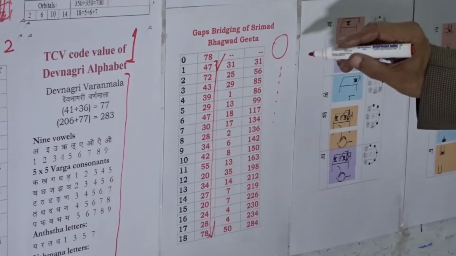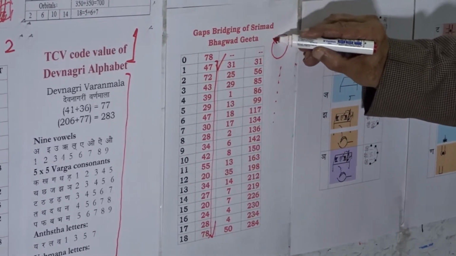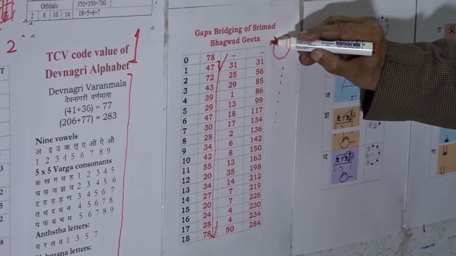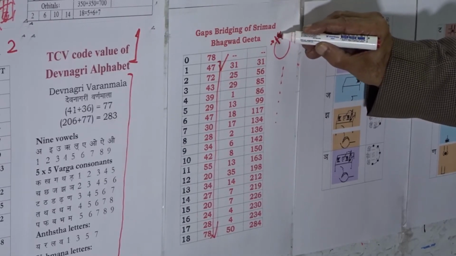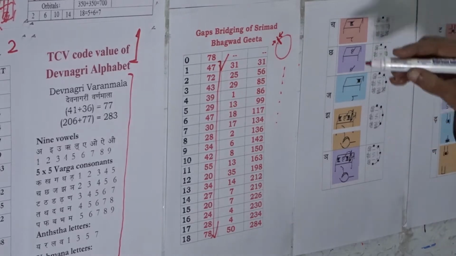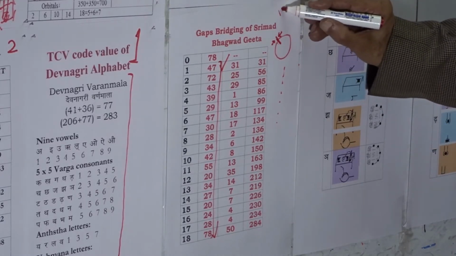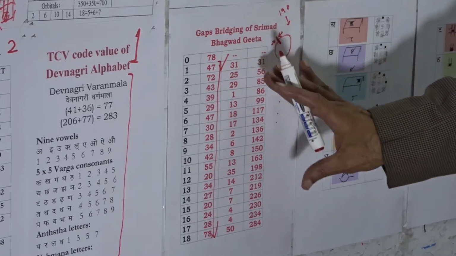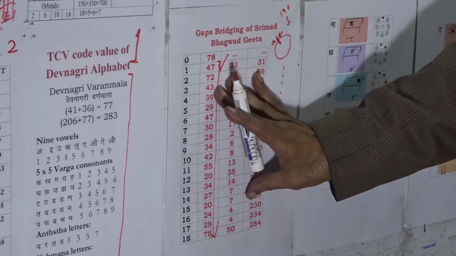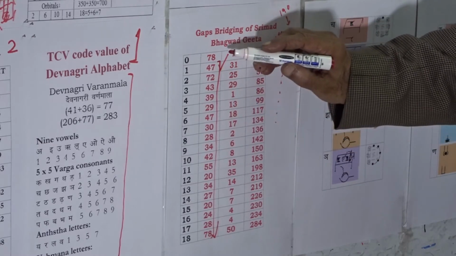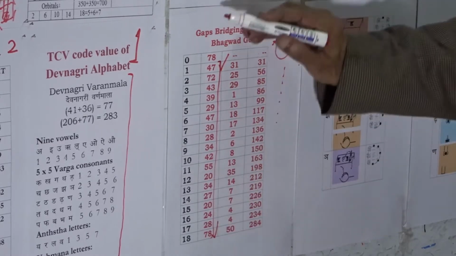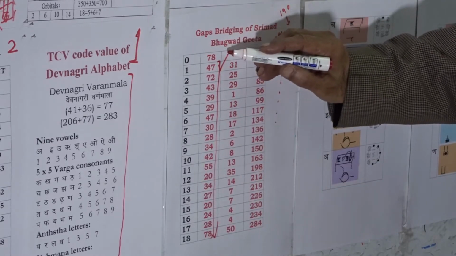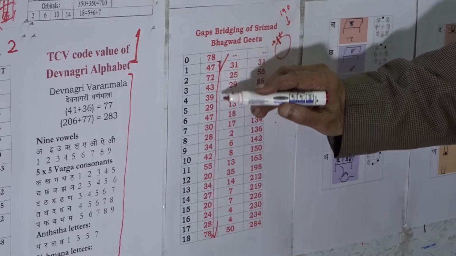At the meeting point, the beginning and the end are at the same point. Now we know that 19 points have 18 gaps. Now let us see these 19 points: the values become 78, the last becoming first, 78, then 47, then 72 and so on.